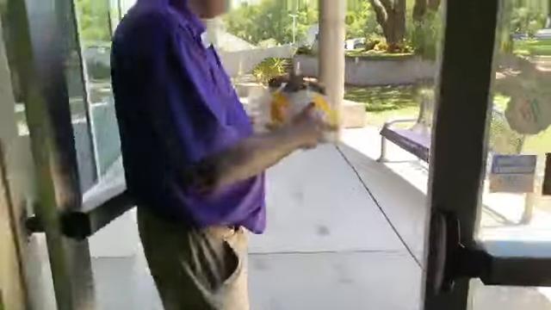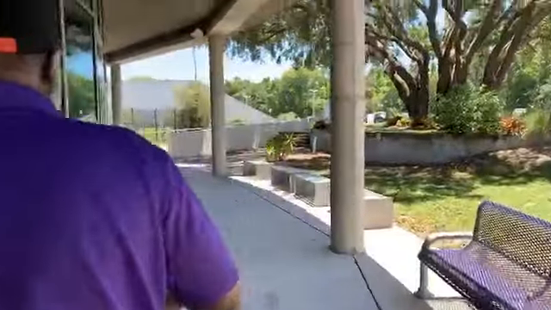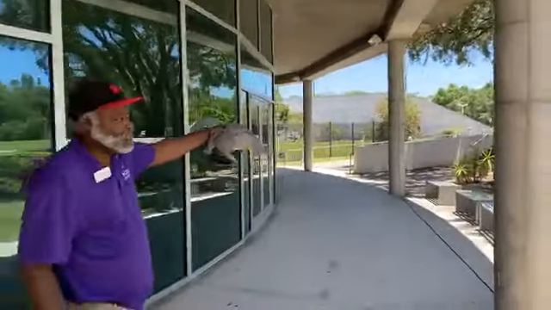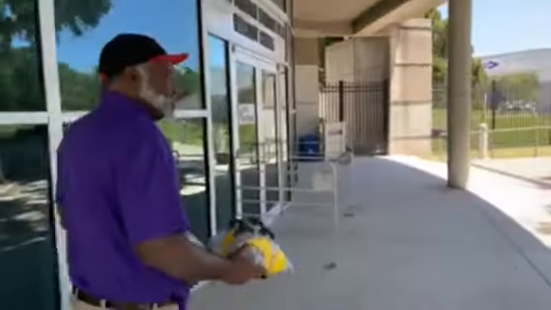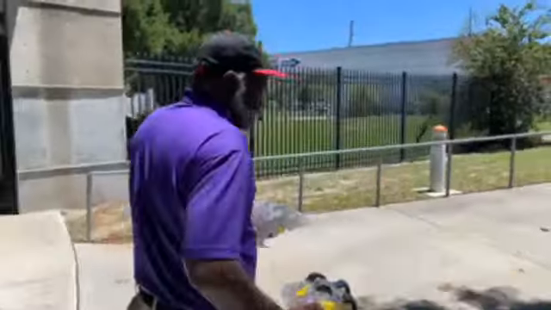You can kind of see it from here. We're going to go to the top of the bridge. Once we drop both, we're going to open them to see as well.